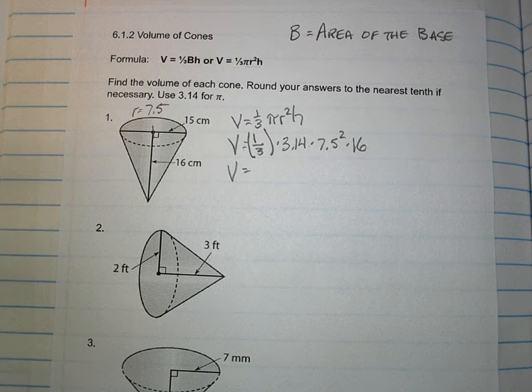Those are multiplication, yes. We don't use x's a lot when we get to algebra because we use x a lot, so multiplication written as an x gets confusing. We just use a dot. Squared times 16.